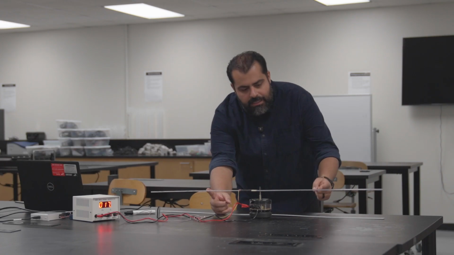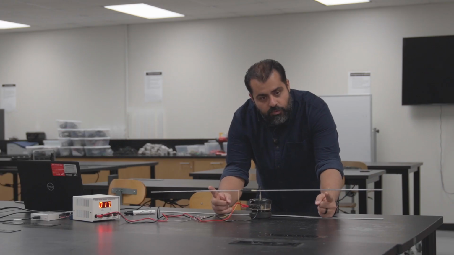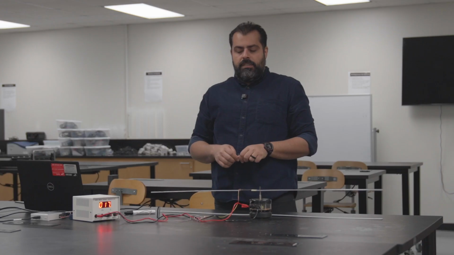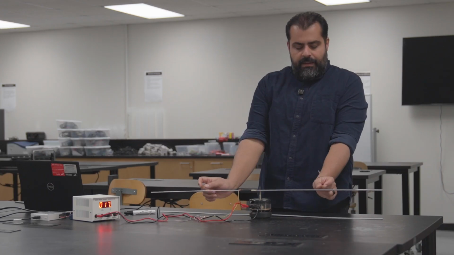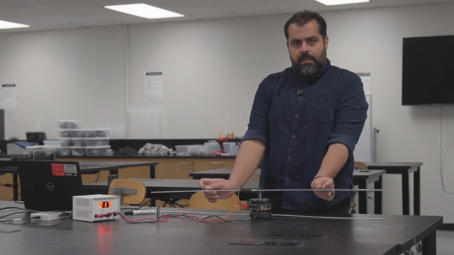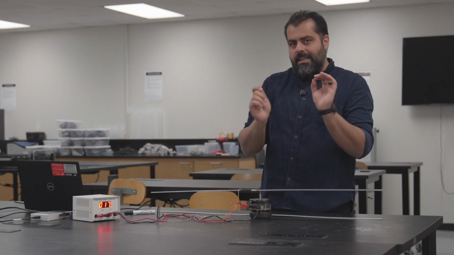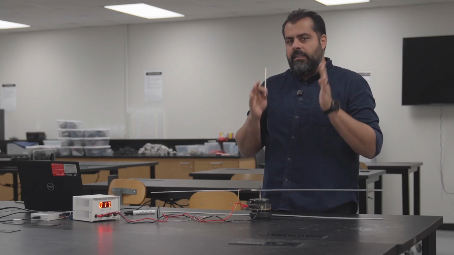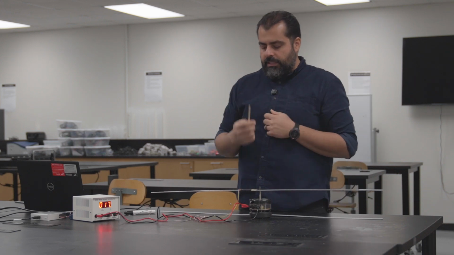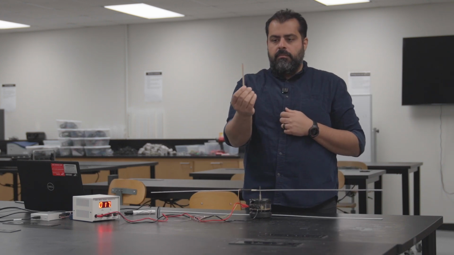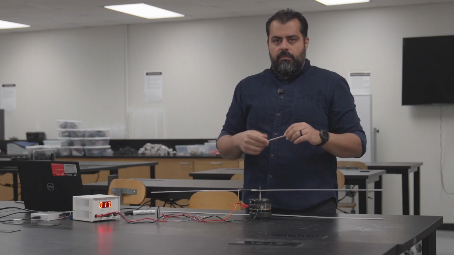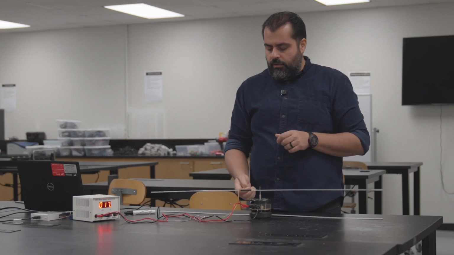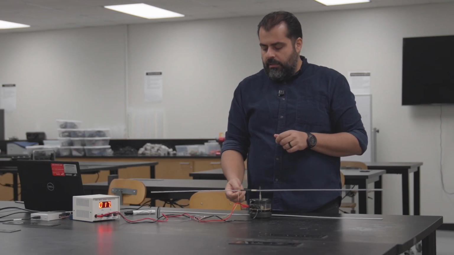As you can see, we don't really have that much movement in these locations, which essentially means that somewhere at these two locations we have zero displacement. These are the node locations. How do we find out the exact location? Pretty simple. You are given a very light wood stick, right? And we are going to move it on the beam.